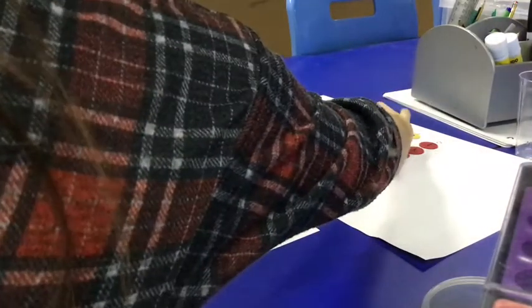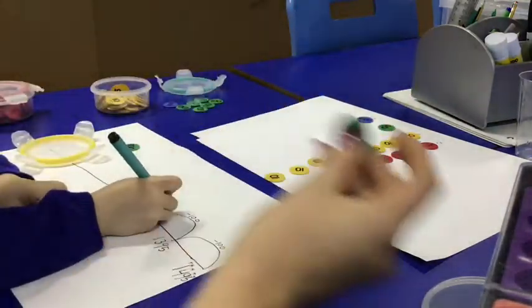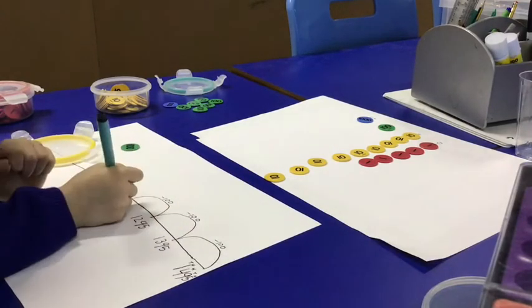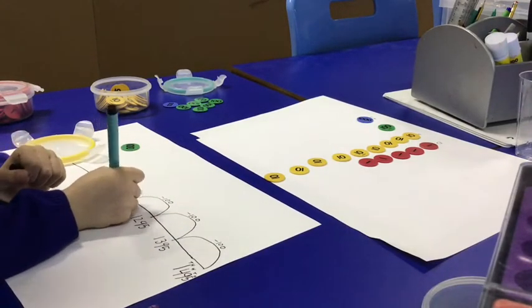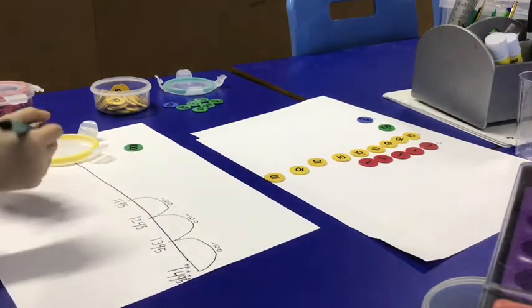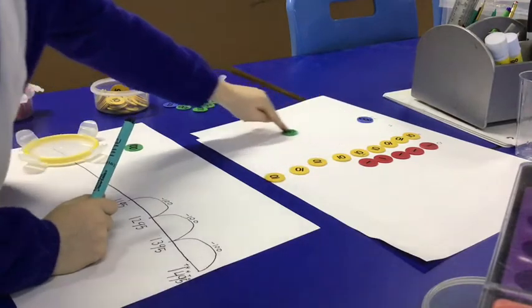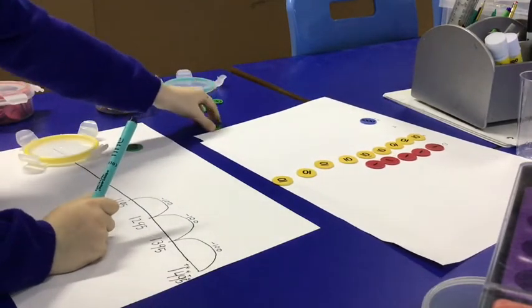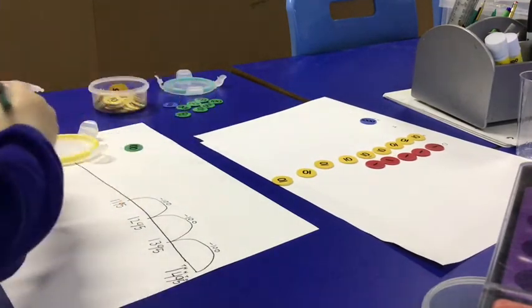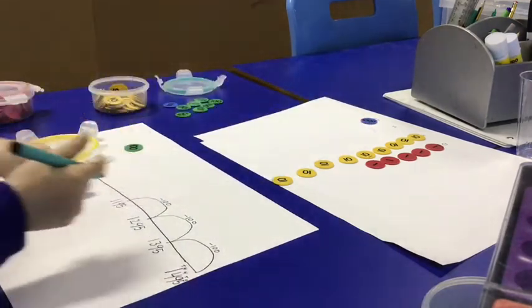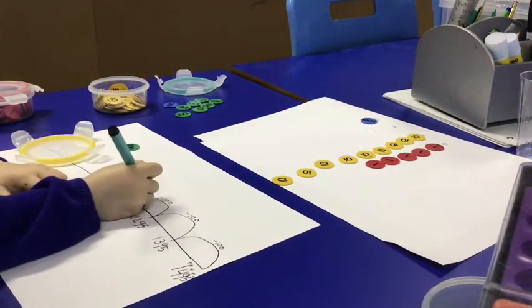My turn. So 1,295 subtract 100 leaves me with 1,195. Do you agree? Okay, your turn. Ooh, what's special now? You don't have any hundreds, so it will be 1,095. Lovely, and I'd like you to really think about how to write that number down.